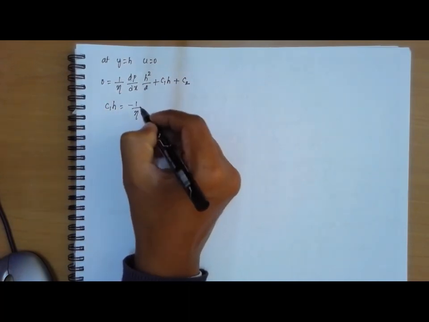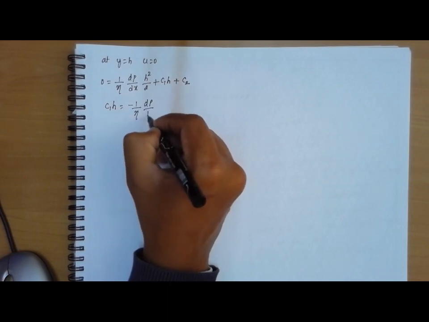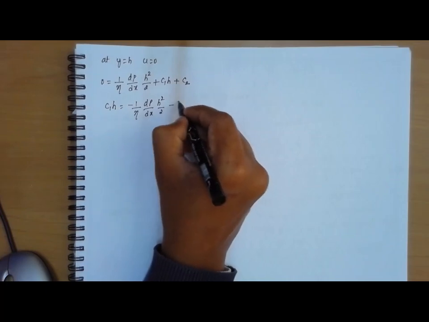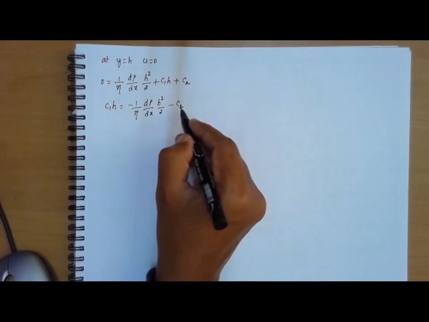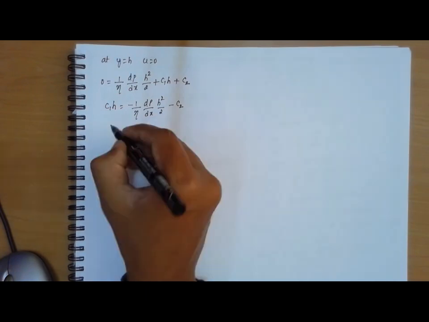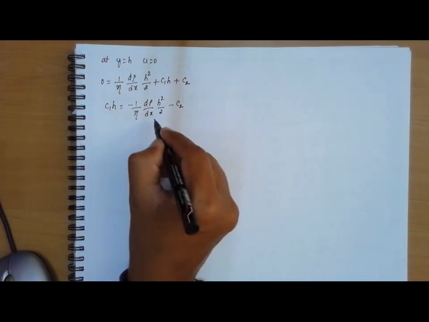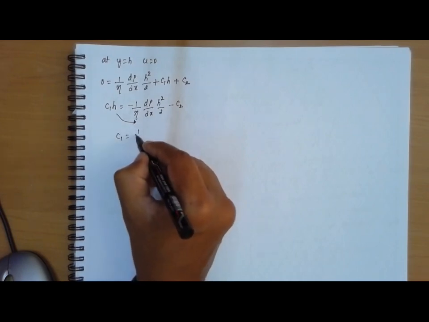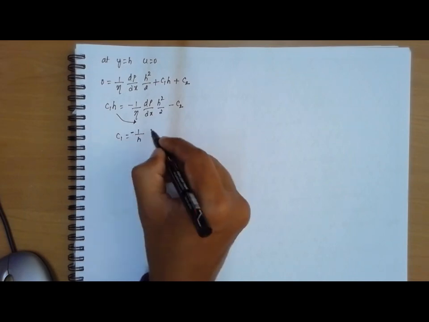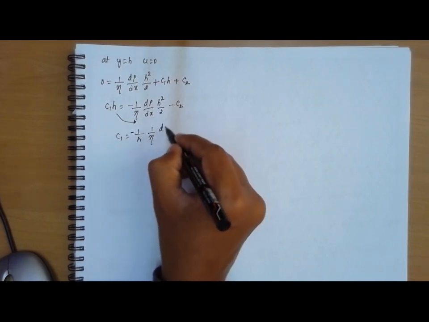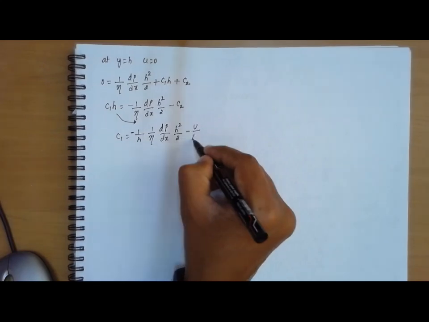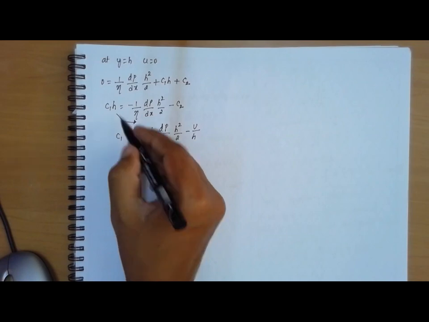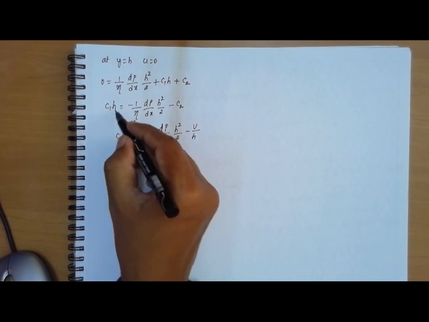So minus of 1 over eta dp by dx into h square by 2, minus c2. We know that the value of c2 is U, so let us transfer this U to the other side. So now c1 will become 1 over h into 1 over eta into dp by dx h square by 2, minus U by h. Again we will be transferring this h to the other side, so you can cancel 1 h.